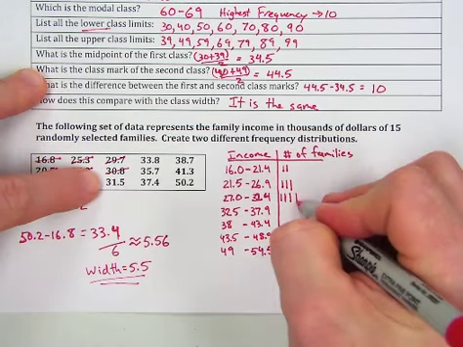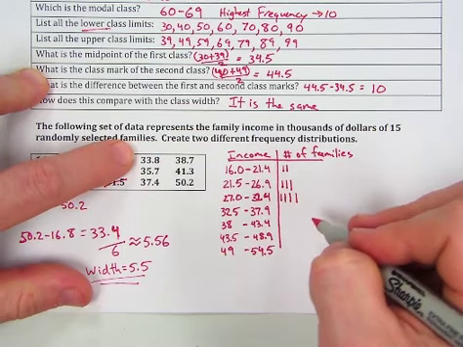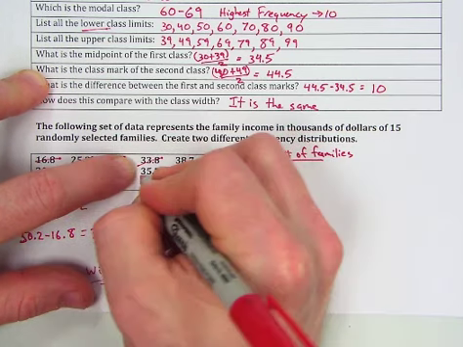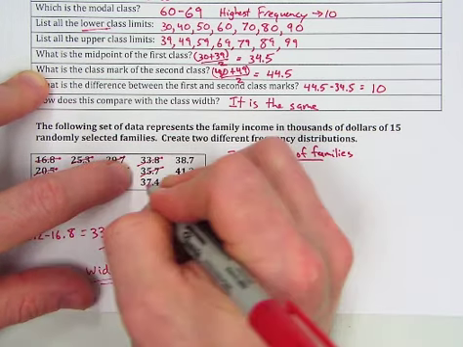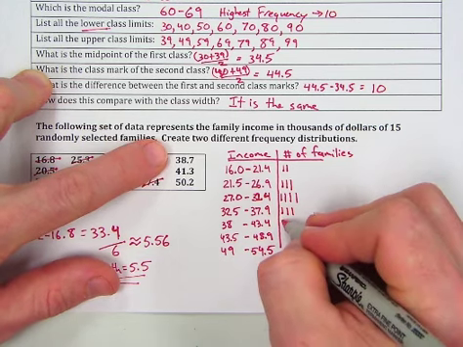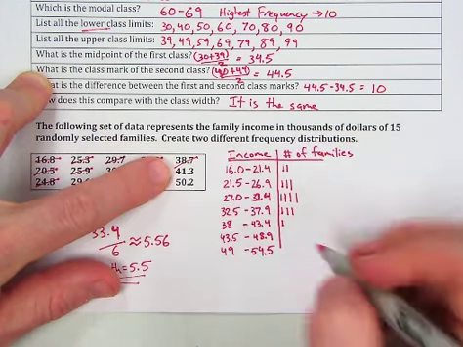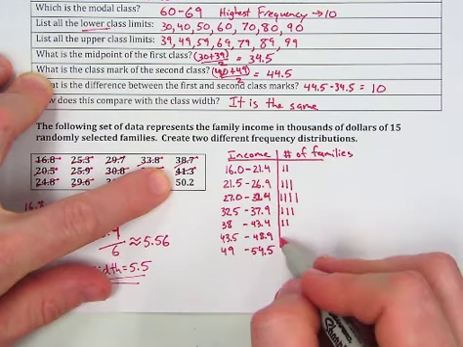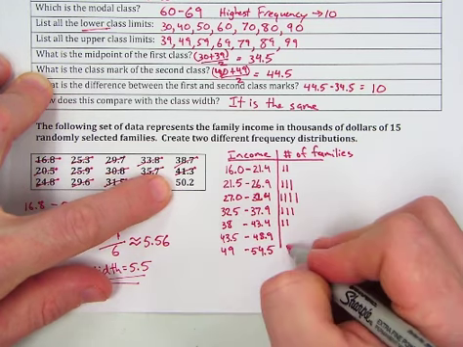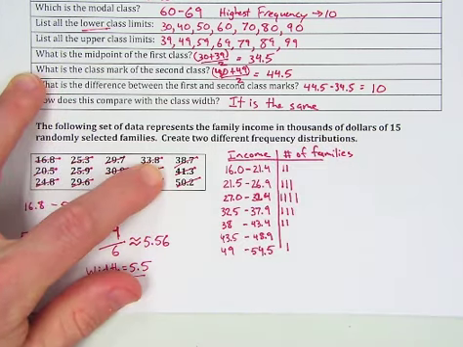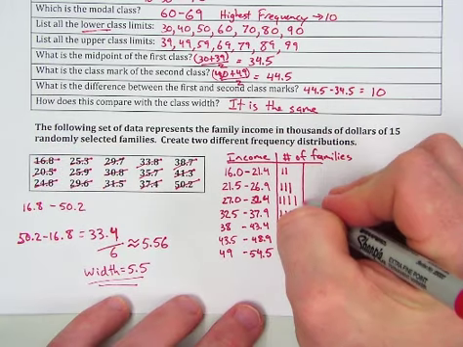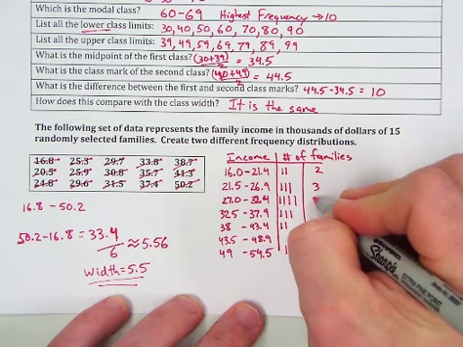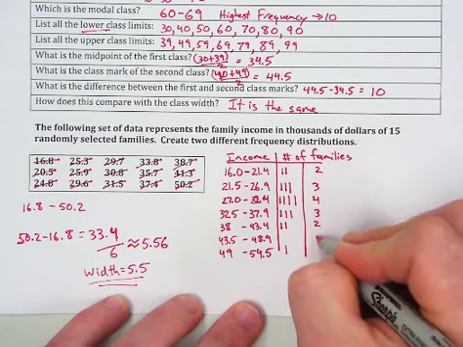31.5, still in the same one. 33.8 would fit here. 35.7, the same one. 37.4, the same one. 38.7 jumps to the next class. 41.3, same class. 50.2, now notice there isn't anything in this class. 50.2 actually goes here. Now that's perfectly okay to have a frequency of 0 in there. So we have 2, 3, 4, 3, 2, 0, and 1.